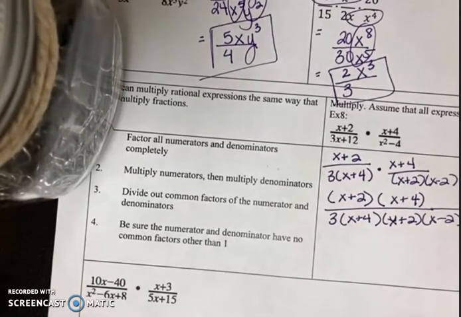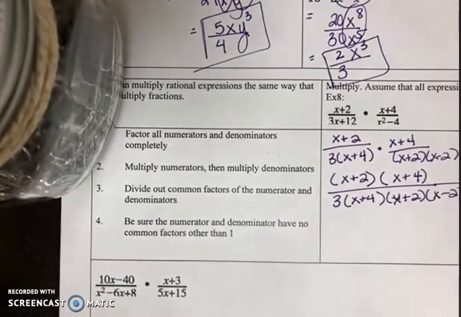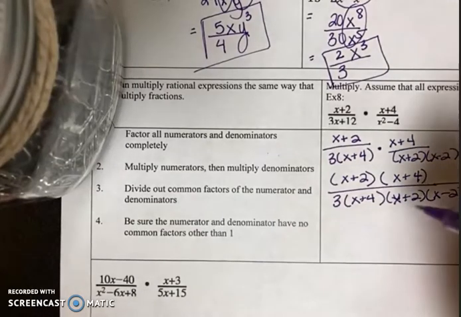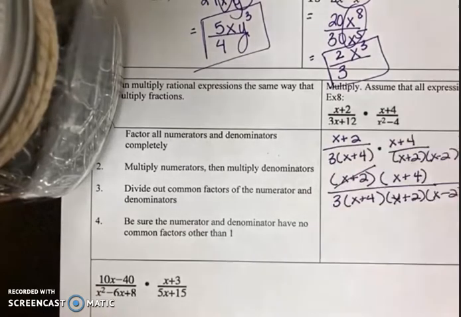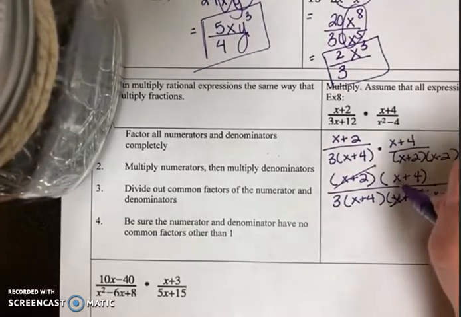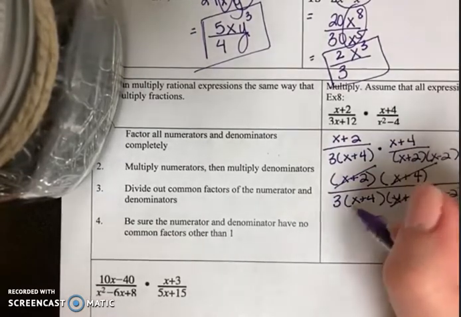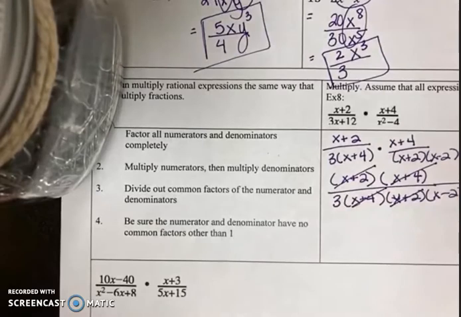Step 3 is to divide out any common factors of the numerator and denominator. So if anything's the exact same, we can cancel them out. Looking here, I see I have an x plus 2 in the numerator and the denominator. I also have an x plus 4 in the numerator and an x plus 4 in the denominator.